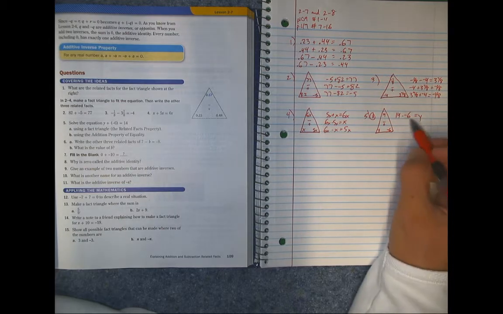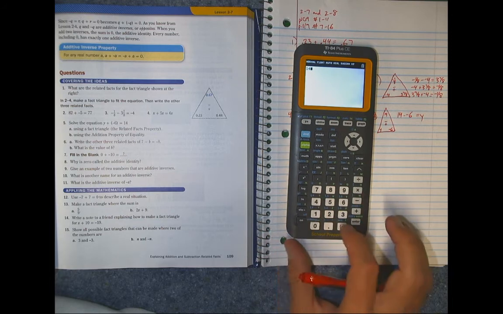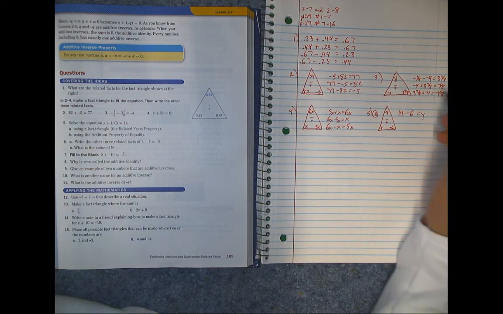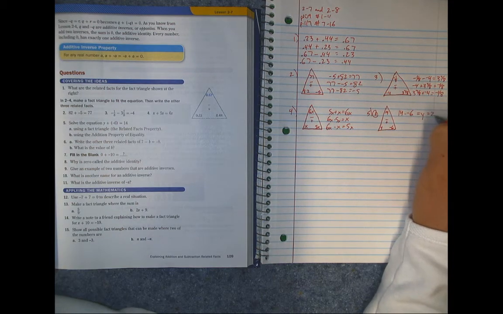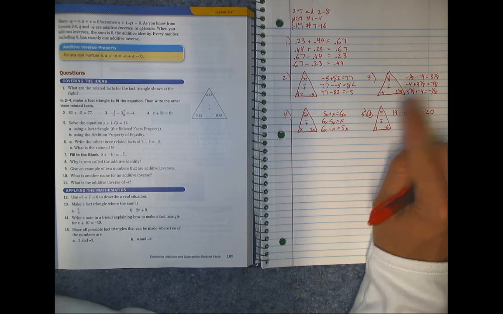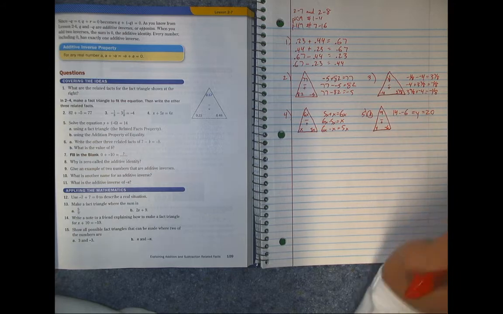All I have to do now is actually compute that, and hopefully you can do that in your head, but if not, just plug it in your calculator and it's 20. So I've created a set of facts that will solve for y. 14 minus negative 6 equals y. So what is it? Just go ahead and solve it, and it's 20.